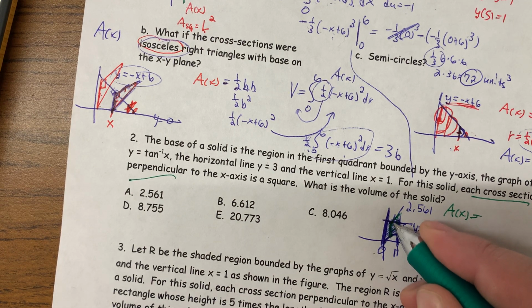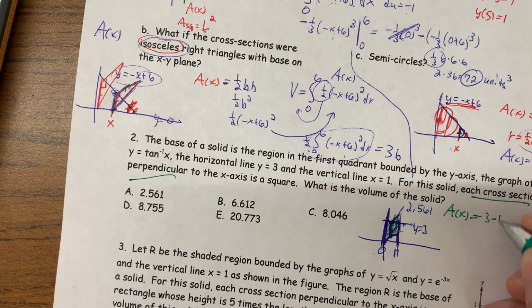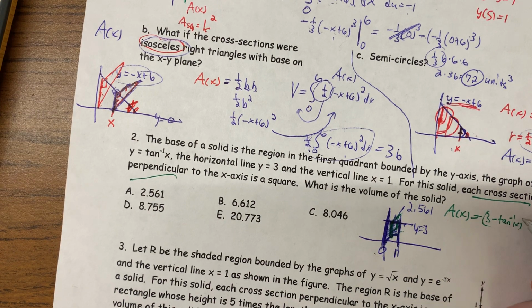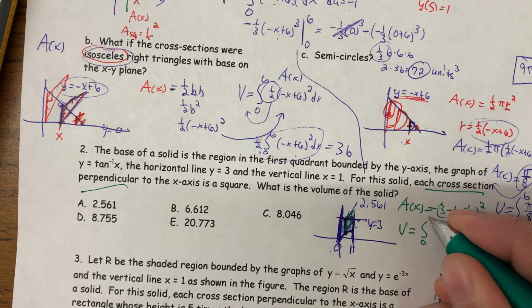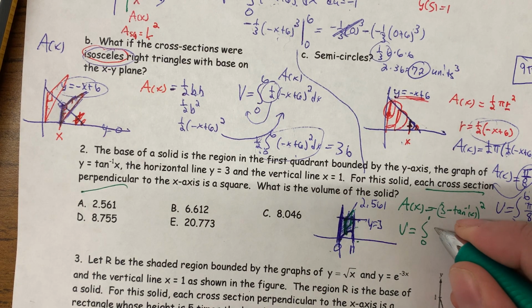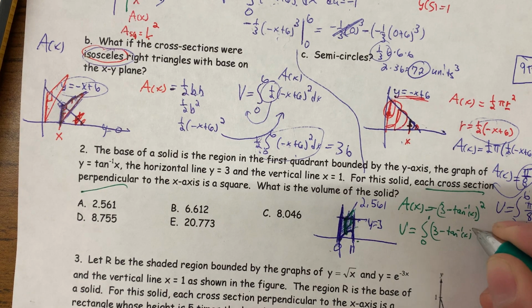And this distance from the top to the bottom is just the top minus the bottom. So 3 minus tangent inverse of x. But that's just this height. And so the square will have an area of this square. So the volume then is the integral from 0 to 1, because that's where this goes from 0 to 1, of 3 minus tangent inverse of x, all squared.